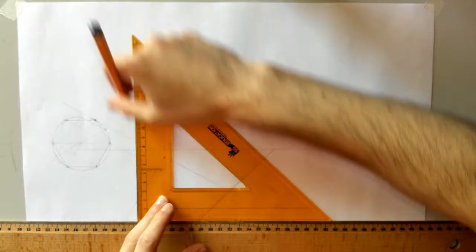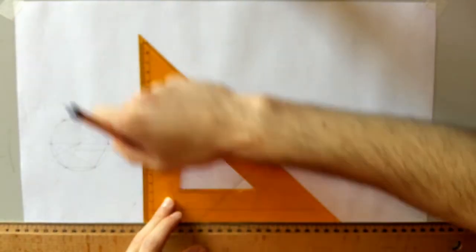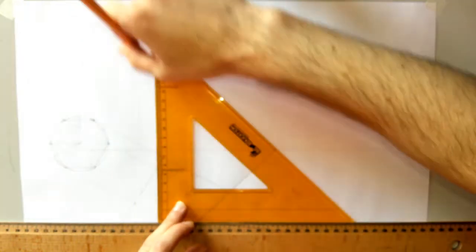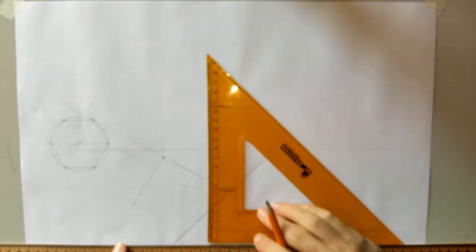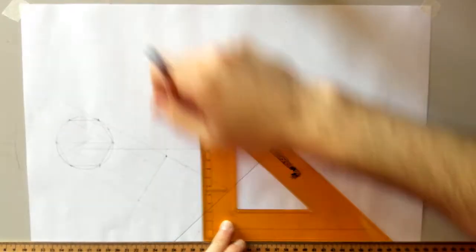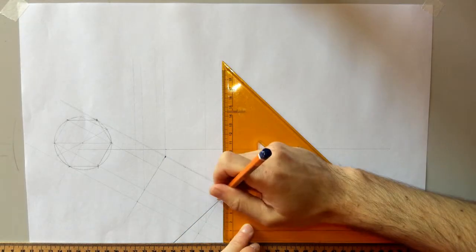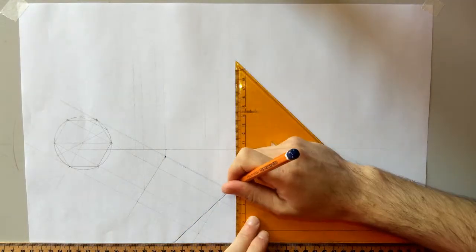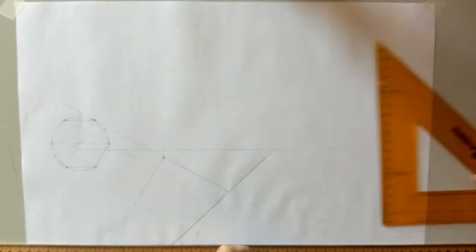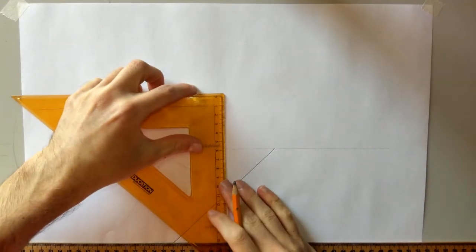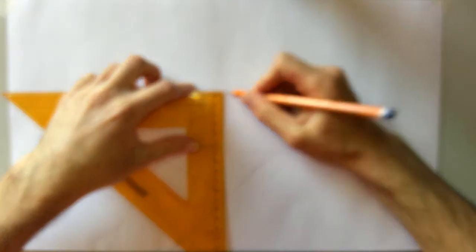So what I need to do is take your points up, and it's obviously going to be a total of 60 high, which means the halfway point is going to be 30.